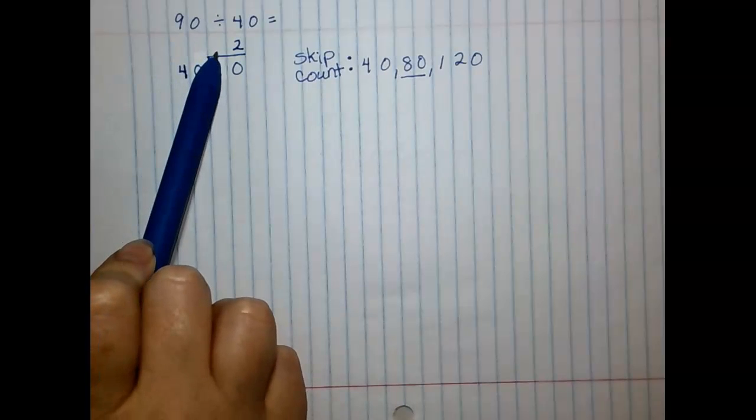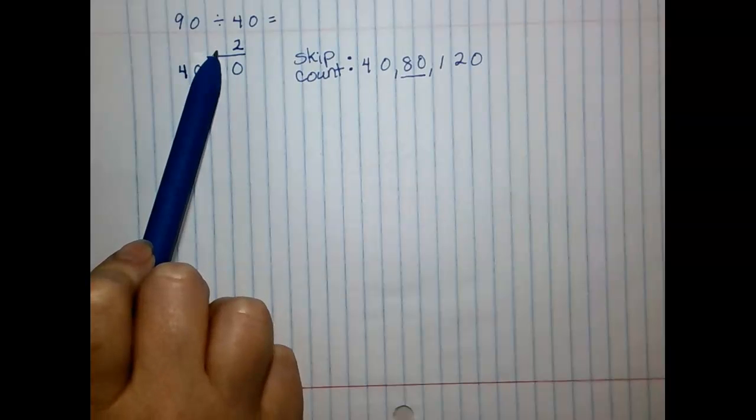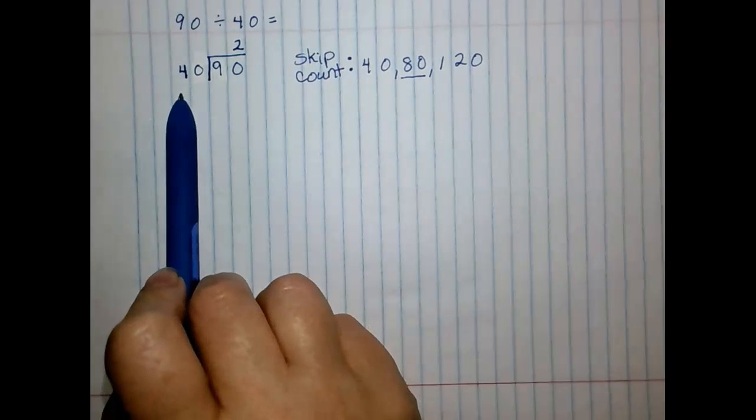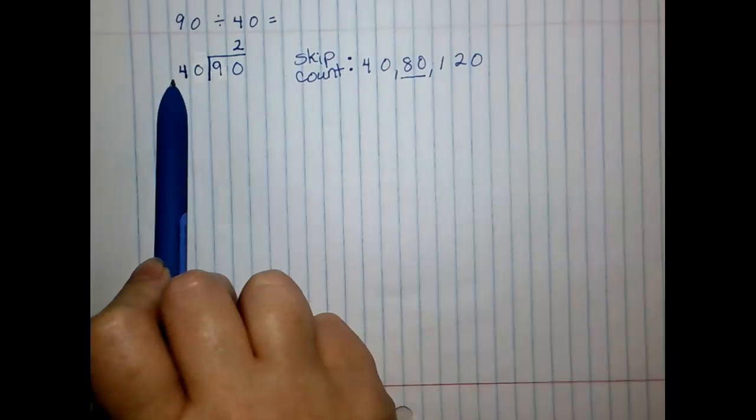I'm going to put that over the ones place because I can make two groups. If I were to put the 2 over here in the tens place, then that 2 would represent 20, and I cannot make 20 groups of 40 if I have 90 as my whole number. So the next part of what we're going to do is multiply. The next thing we're going to do is multiply our number of groups by the divisor.